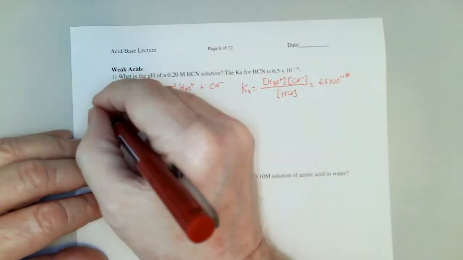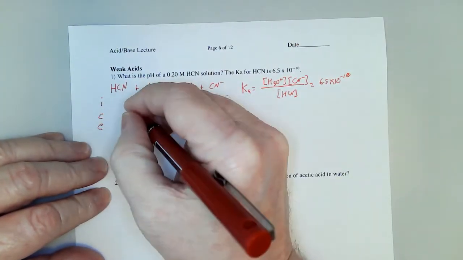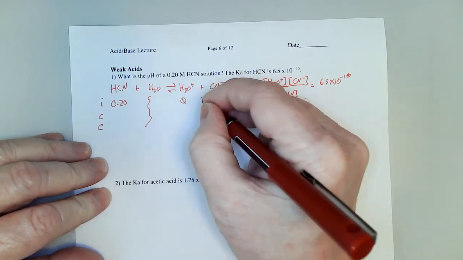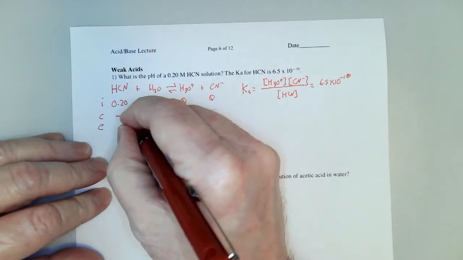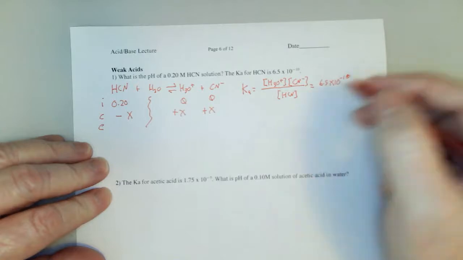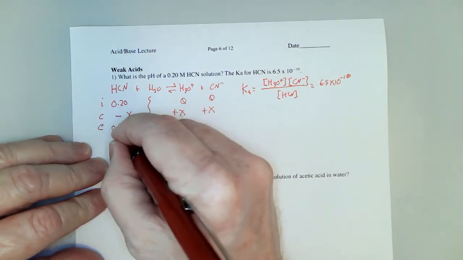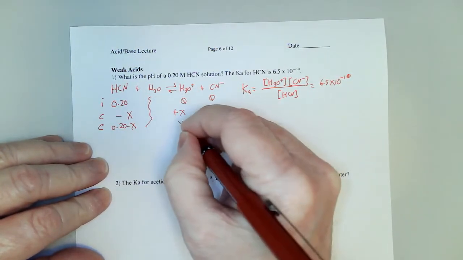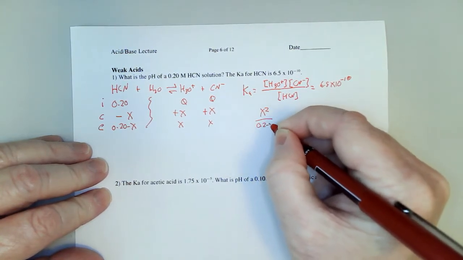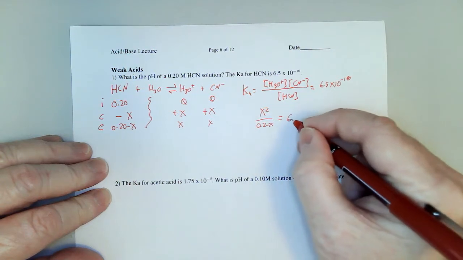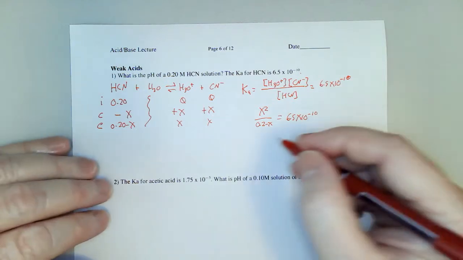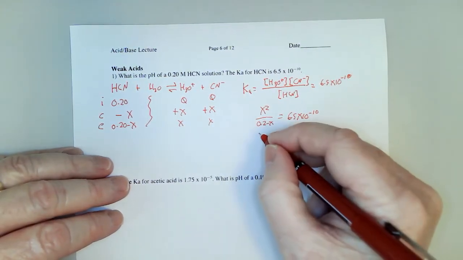Okay, so we do our ice box here. We have 0.20, we can ignore the water, 0 and 0, minus x, plus x, plus x. This should be looking pretty familiar to you. 0.20 minus x and x. So plug it into here, we have x squared over 0.2 minus x equals 6.5 times 10 to the negative 10. Okay? It's pretty small, I can approximate it.